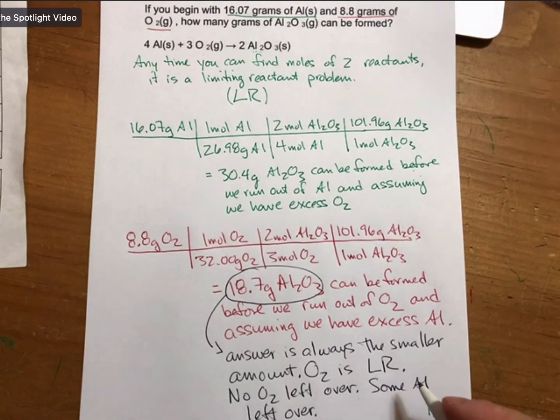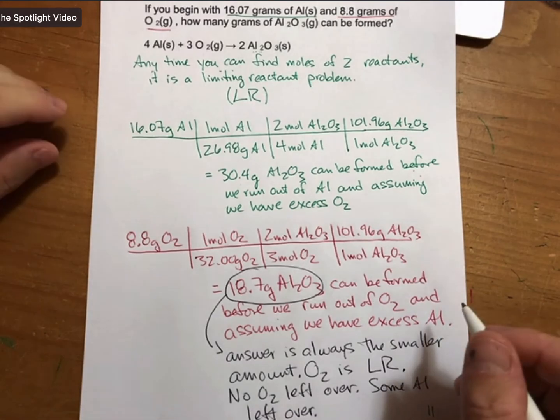This is a long problem, and problems are getting longer, but we're doing it step by step, so hopefully it makes sense.